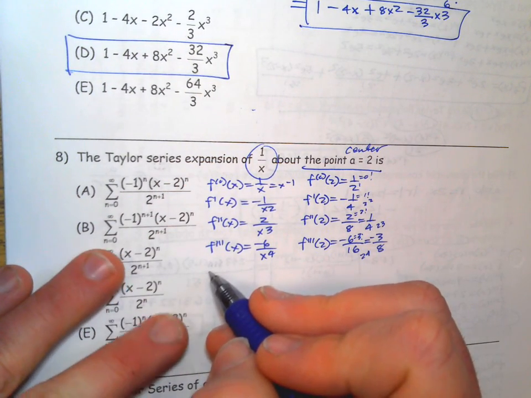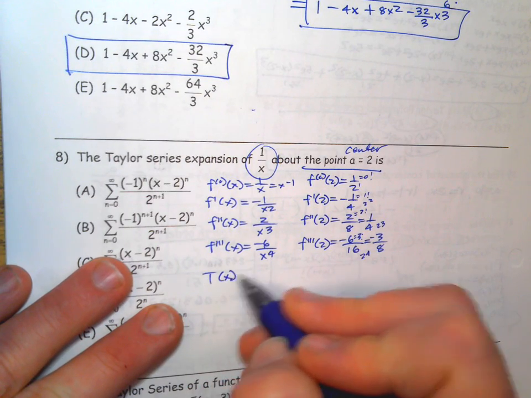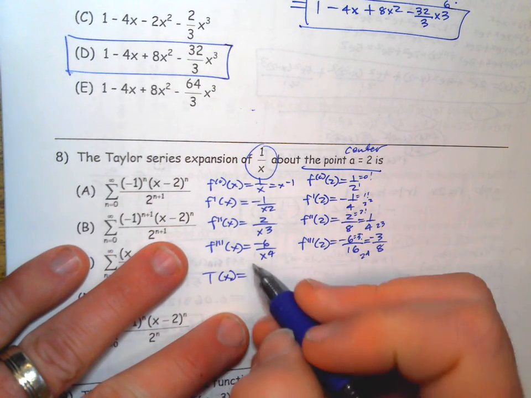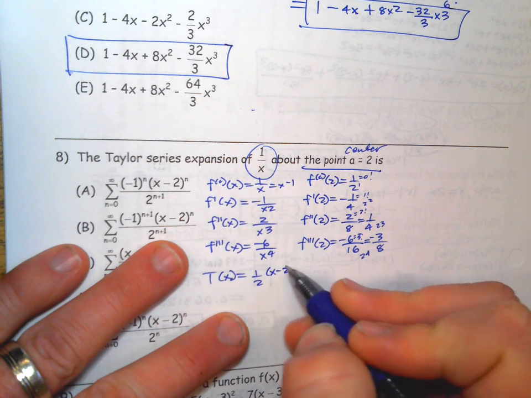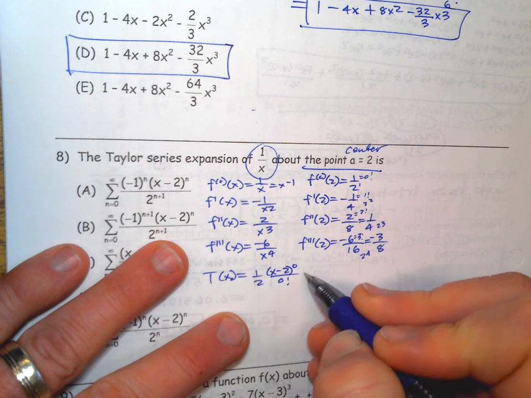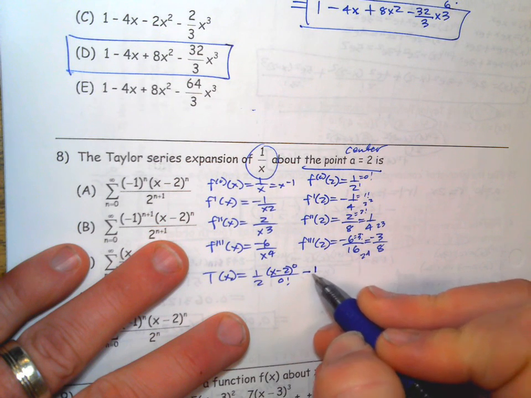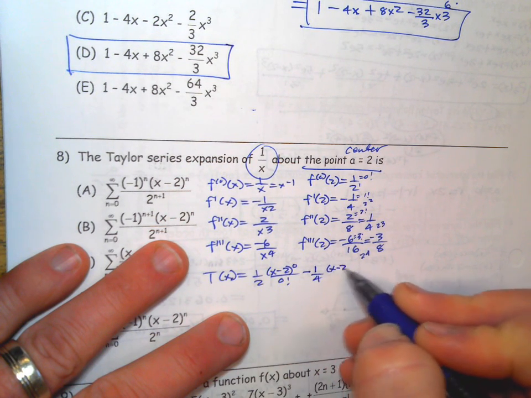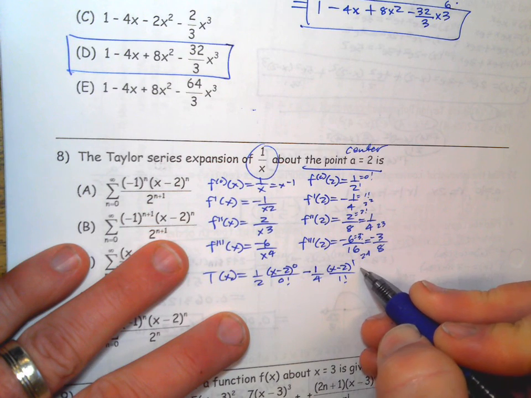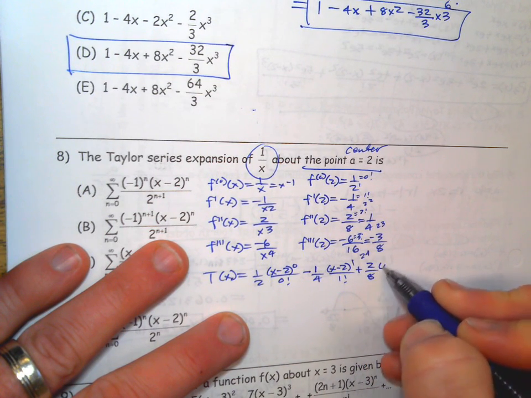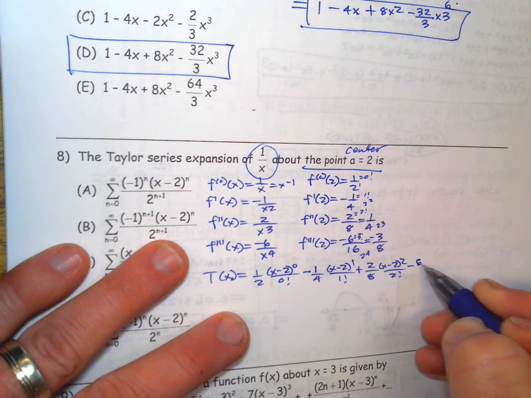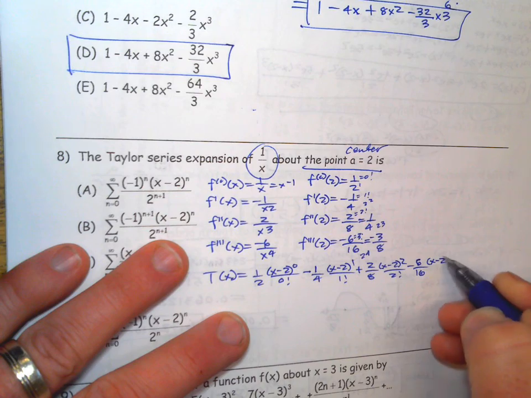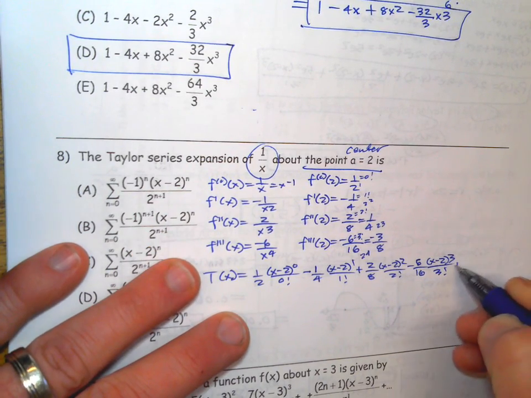So the Taylor series is going to be 1 over 2 times x minus 2 to the 0th power over 0 factorial, minus 1 over 4 times x minus 2 to the first power over 1 factorial, plus 2 over 8 times x minus 2 to the second power over 2 factorial, minus 6 over 16 times x minus 2 to the third power over 3 factorial. So what's the general term?